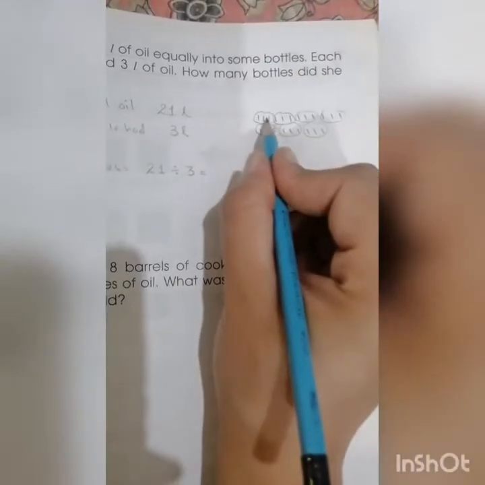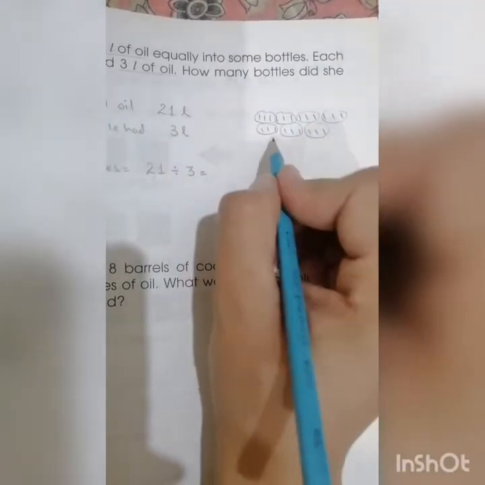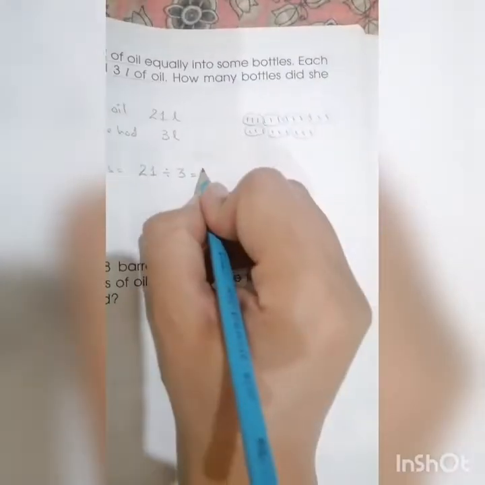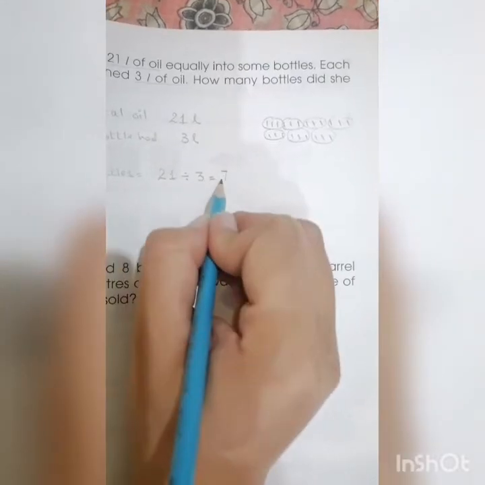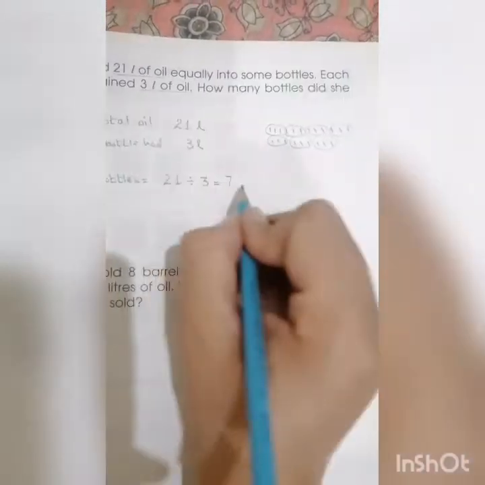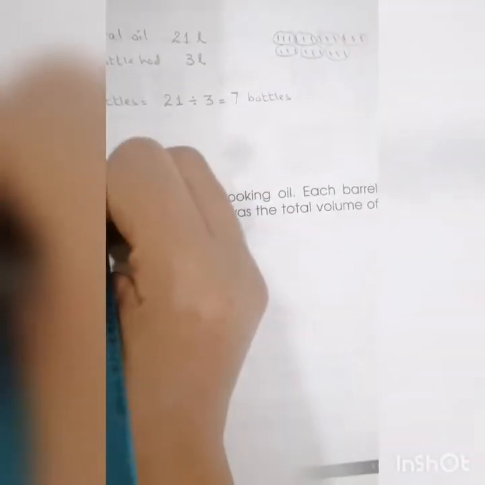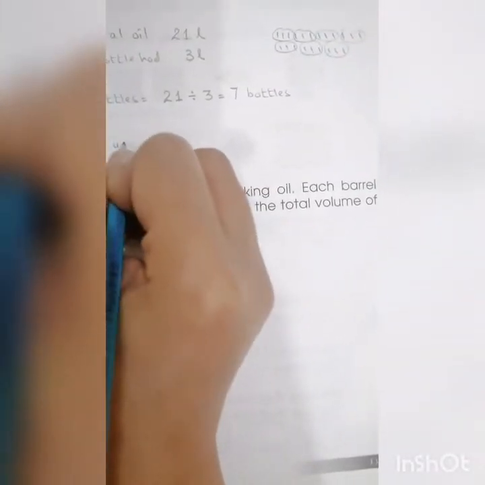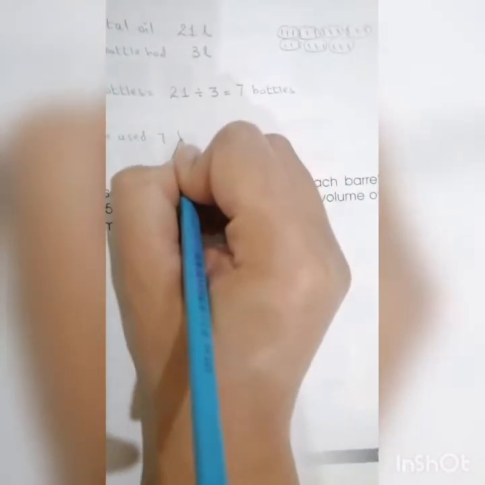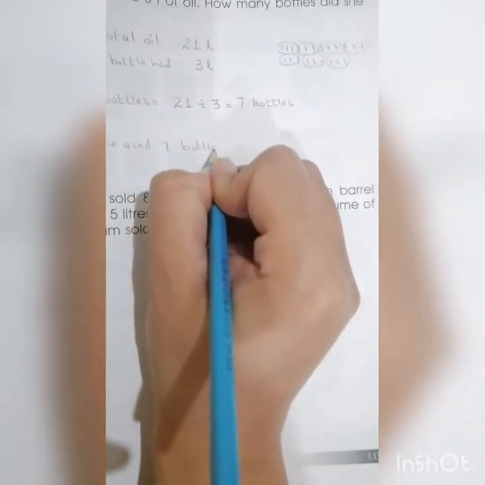So they are how many groups? 1, 2, 3, 4, 5, 6, 7. So we have 7 groups. So 21 divided by 3 is 7. So they had 7 bottles. Now we can write she used 7 bottles.